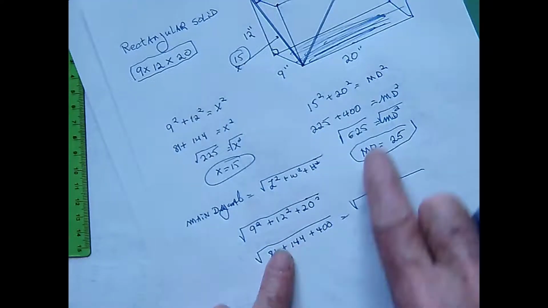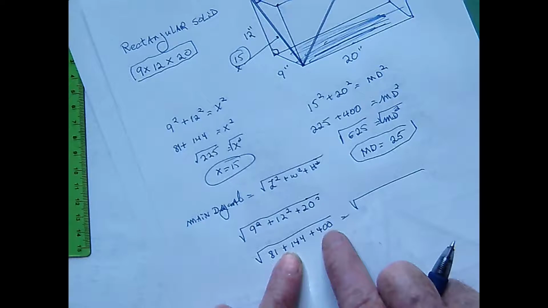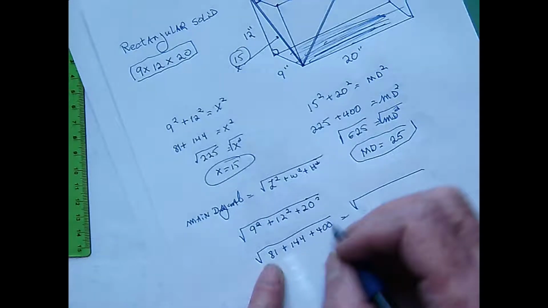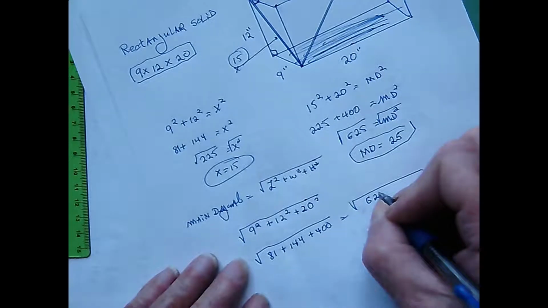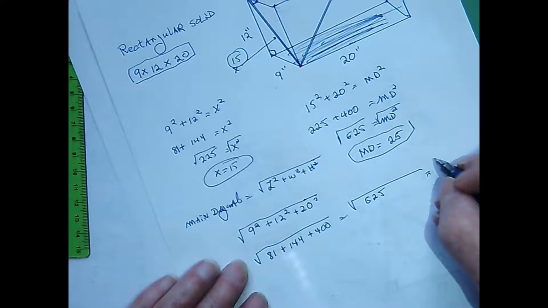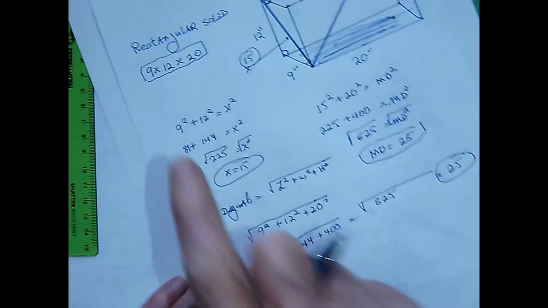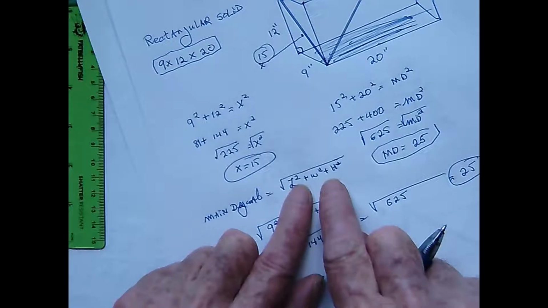Plus, you're going to put that 225 with that 400, and this is going to all add up to, hit it with your calculator, 625. And I know the square root of 625 is just 25. So this is a pretty clever way to get the length of the main diagonal.